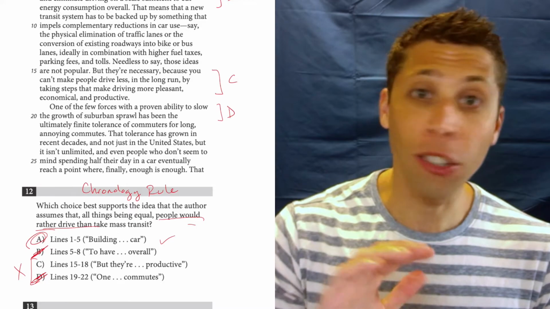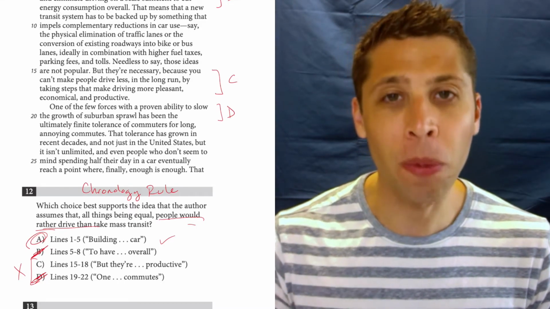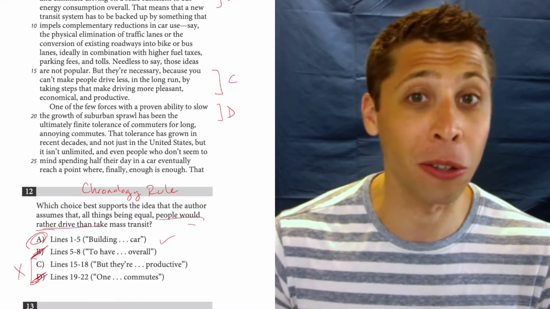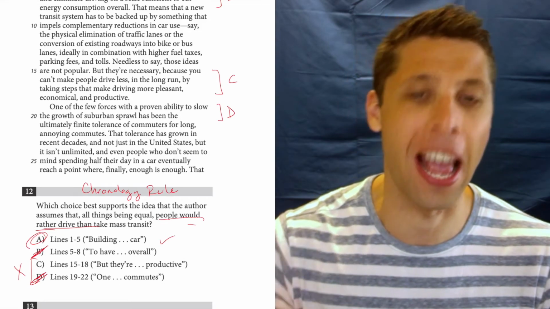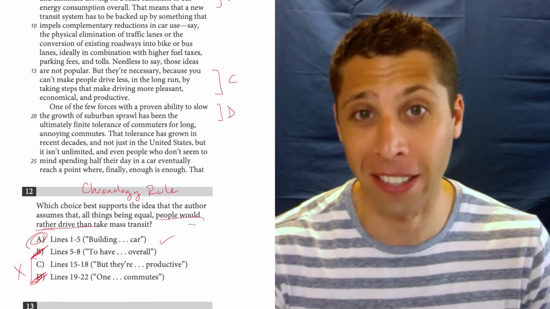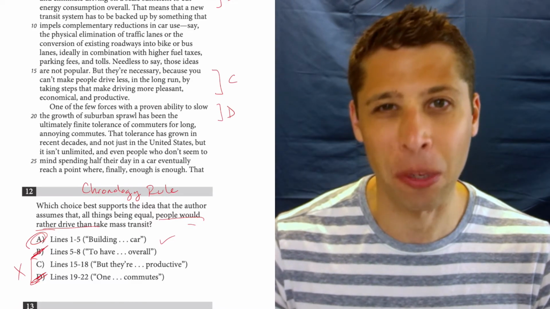So the chronology rule can help us, it can nudge us in the right direction, it can improve our confidence, but ultimately we should be going through every single question without any SAT strategies and just use the lines to understand the passage as best we can. The strategies are a nice little reassurance, but here I think it's pretty obvious what the answer is.